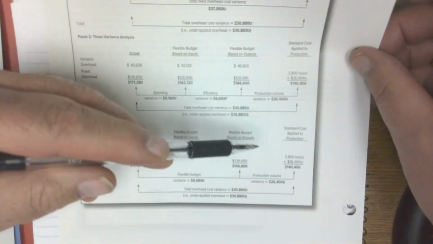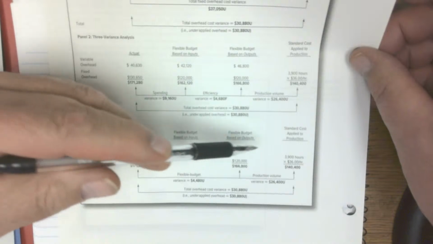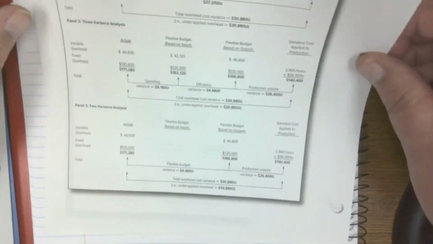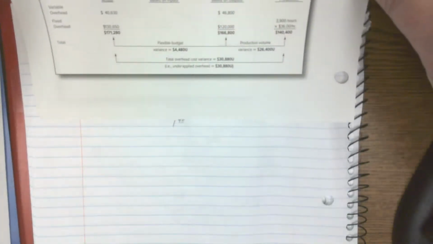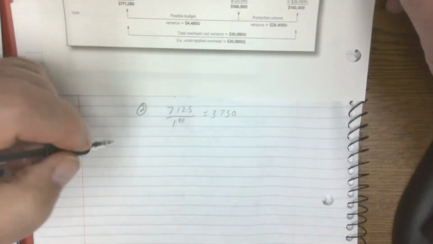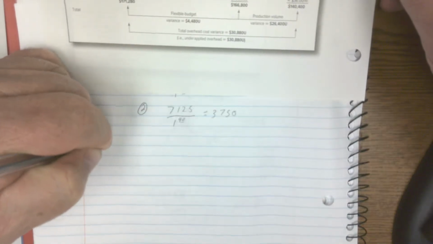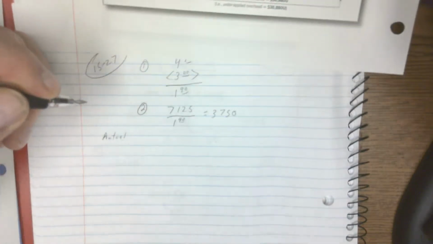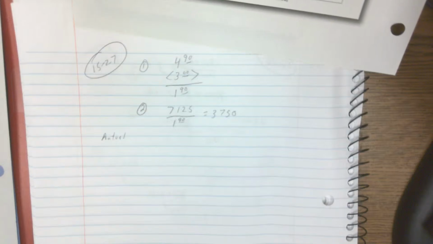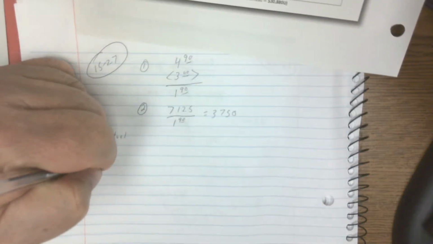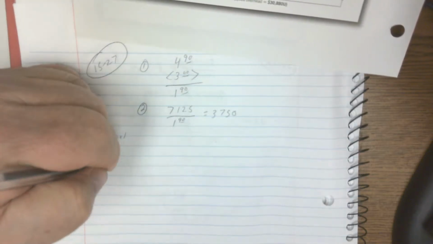So we're going to go and plug these numbers in. This is our actual. And we were told in the problem that the total actual overhead was $30,000.